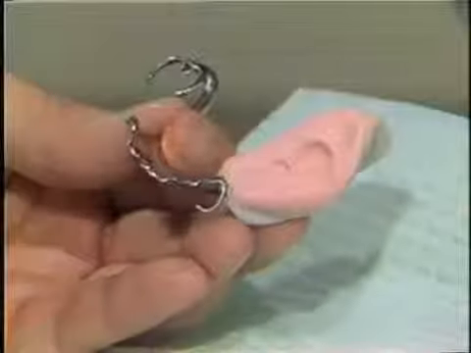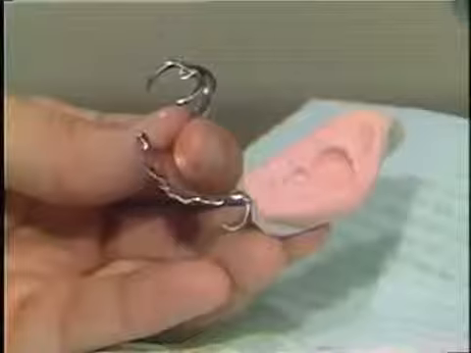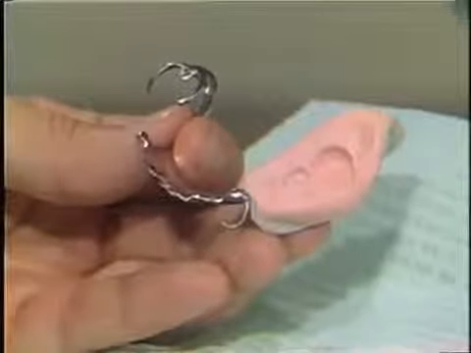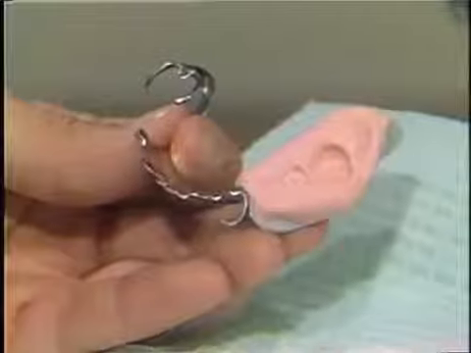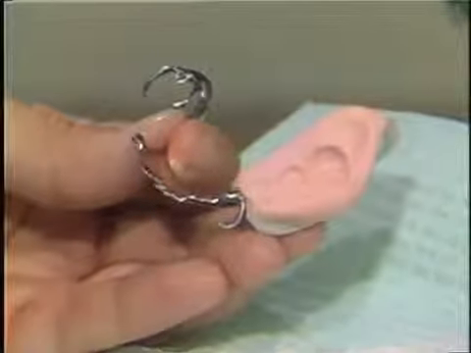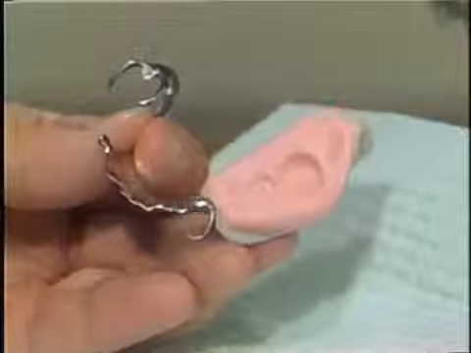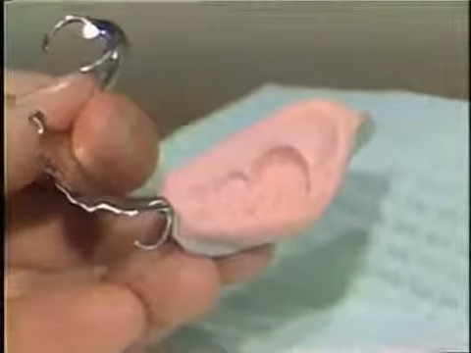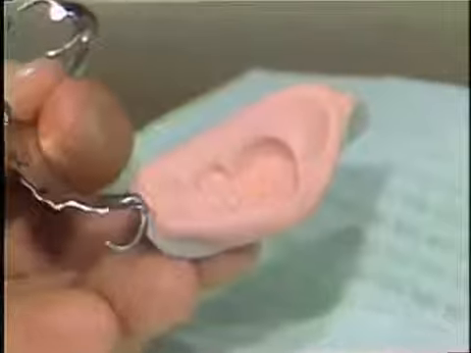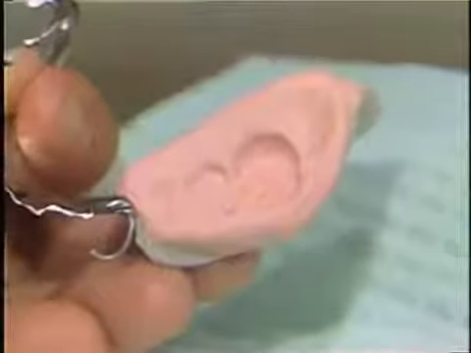The acrylic has now polymerized, and we have the indentations of the opposing dentition in the centric occlusion position. Now this acrylic is merely to form a table for a wax which is going to record the dynamic movements of the patient.